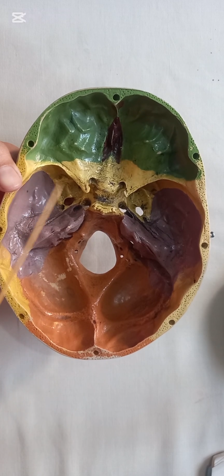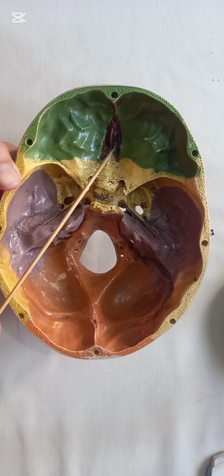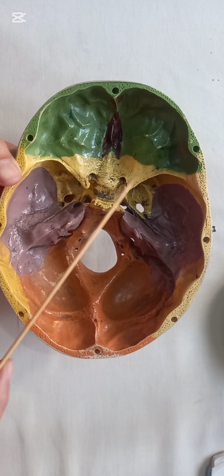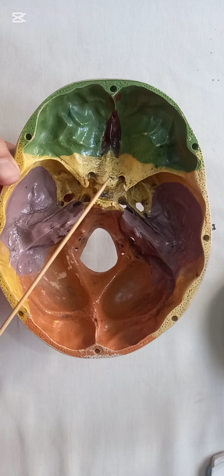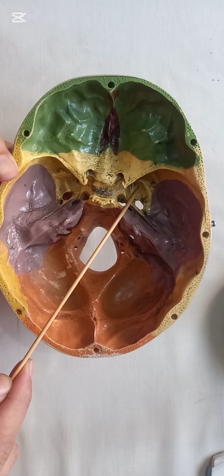First of all, we will see the bones that take part in the formation of this cranial cavity. From anterior to posterior, this green color bone is the frontal bone. This red color bone is the cribriform plate of ethmoid bone. This whole yellow color bone is the sphenoid bone, which has three parts: body of sphenoid bone, lesser wing of sphenoid bone, and greater wing of sphenoid bone.